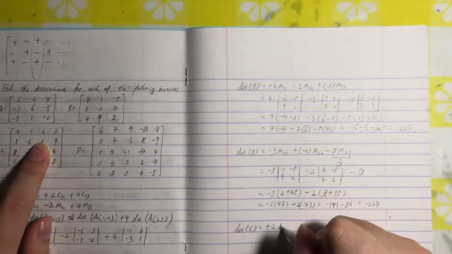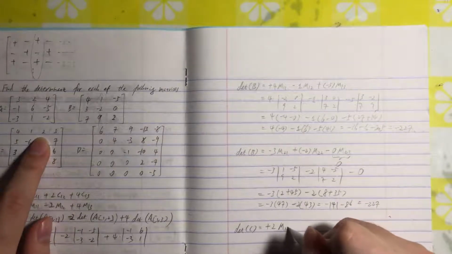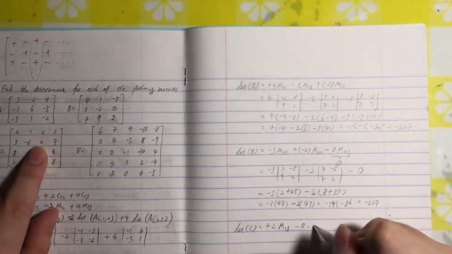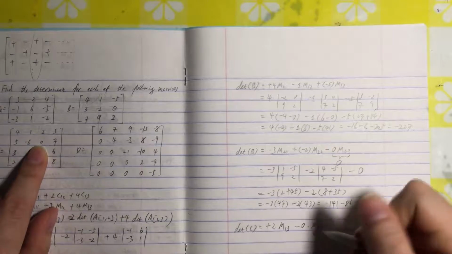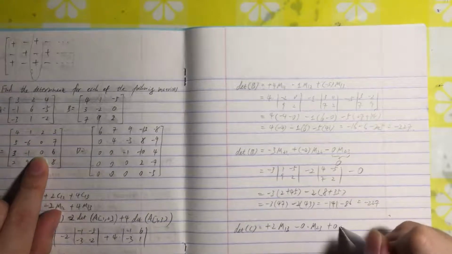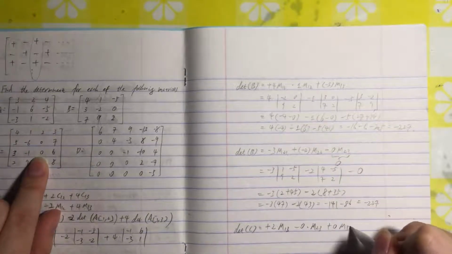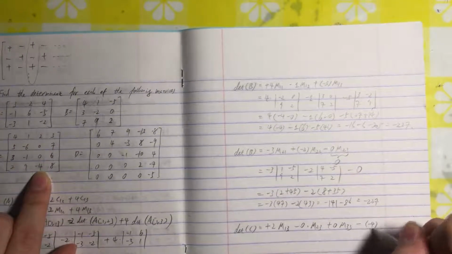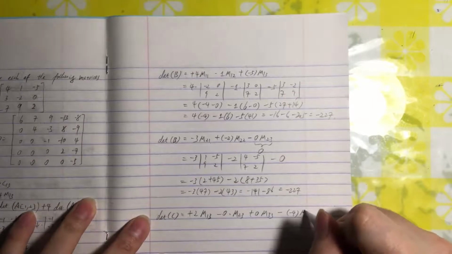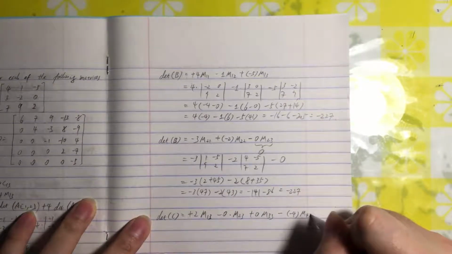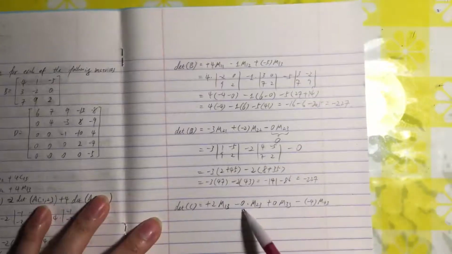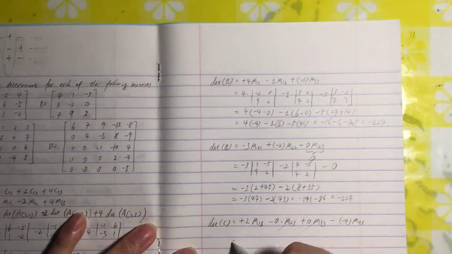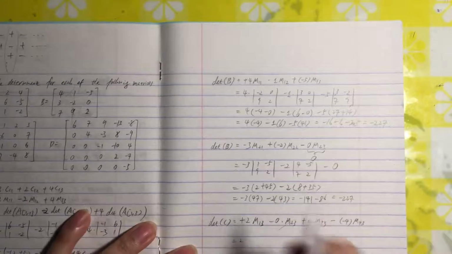So the first term is positive, 2 times M13, minus 0 times M23, plus 0 times M33, minus negative 4 times M43. So those two terms become 0. What's M13?